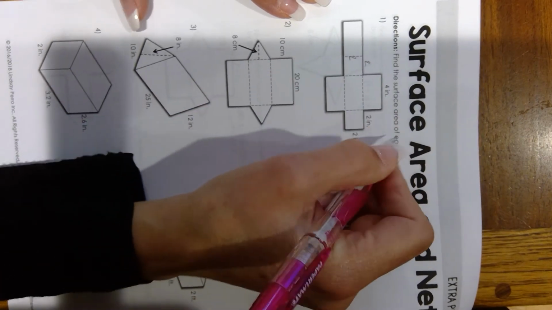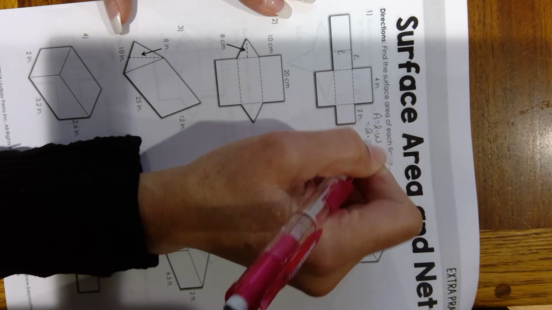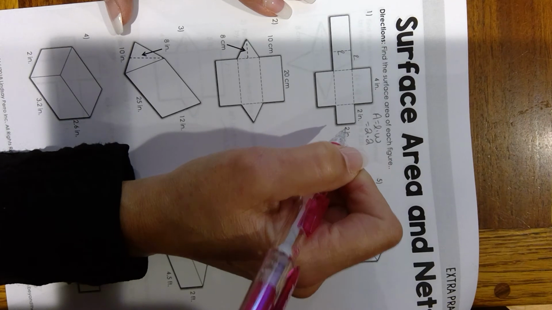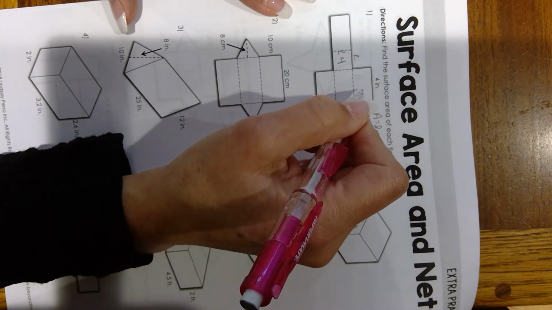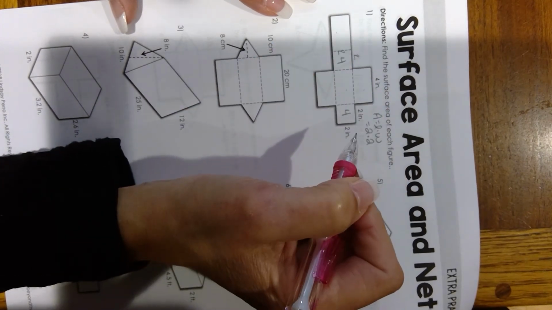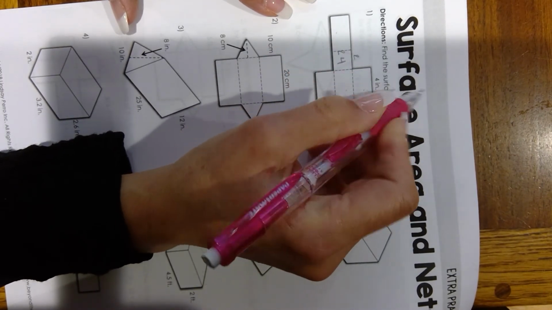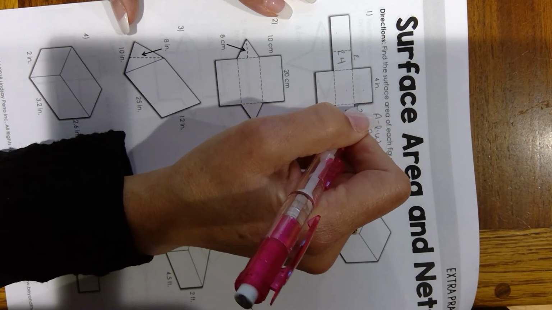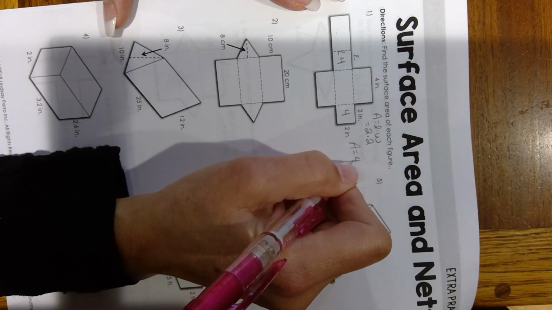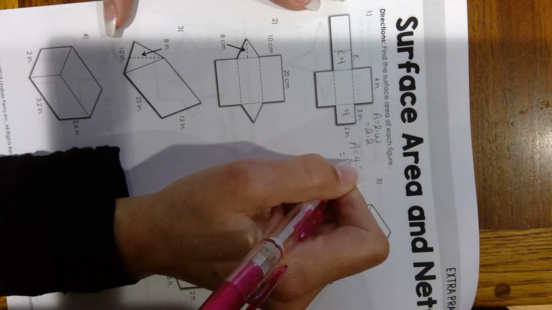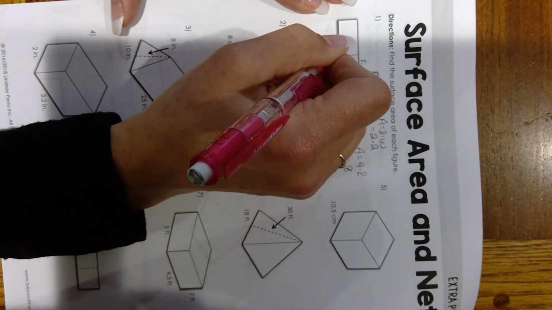So I know that if I do my area, which is length times width, then I'm going to say 2 times 2. So 2 times 2 is 4. So we're going to have 4 here and 4 here. That leaves me with 1, 2, 3, 4 rectangles. So I'm going to solve one rectangle, and then I'm going to multiply that number by 4. So I know that this one is 4 inches by 2 inches. So the area of this one is 4 by 2. So 4 times 2 is 8, and I've got 8, 8, 8, and 8.